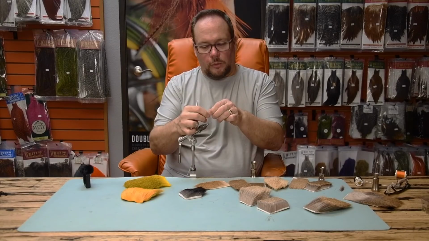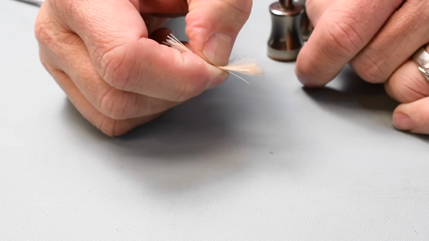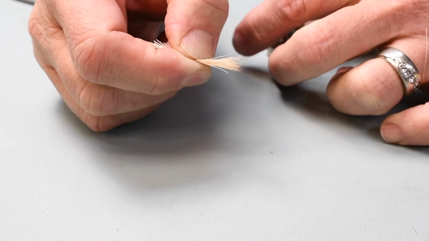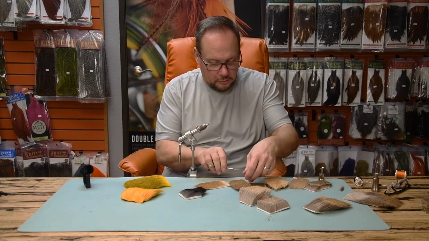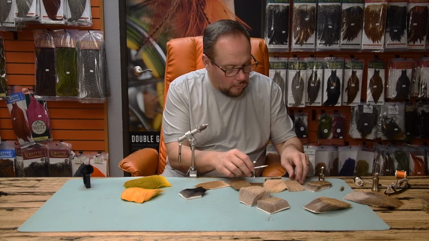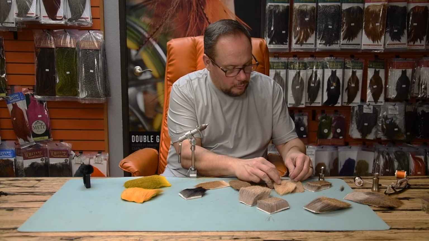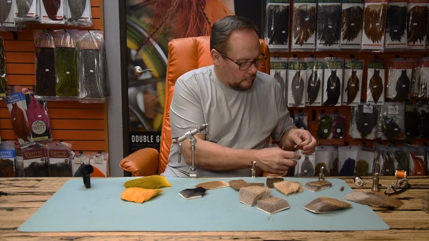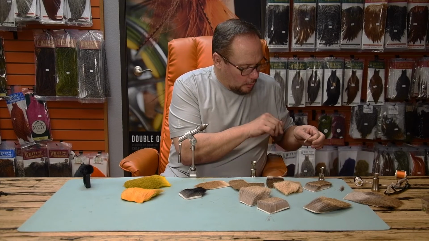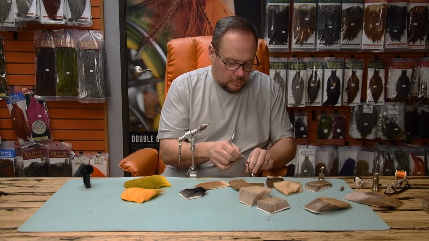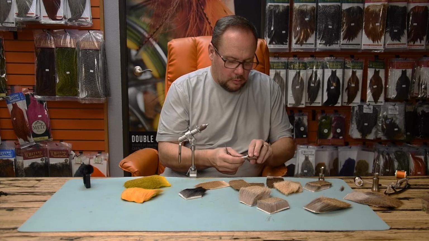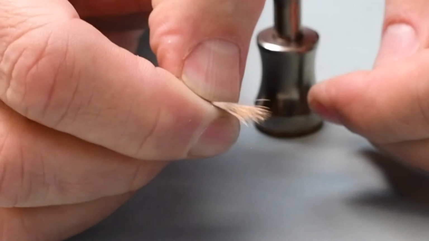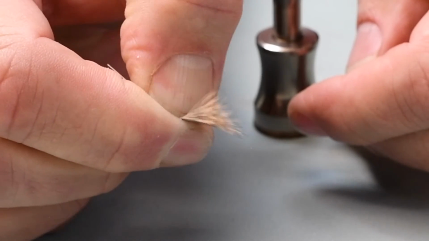Just as a point of example, if I take that and press my thumbnail in it, you see that hair doesn't flare very much. Versus deer hair, if I get it cleaned out and stacked up, and I press my thumbnail into it, it's going to flare a lot more dramatically.